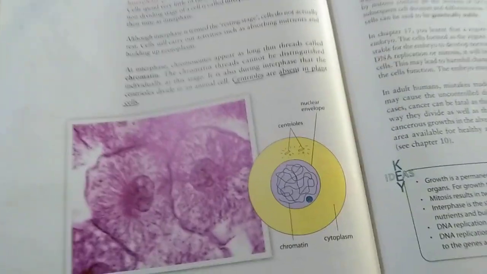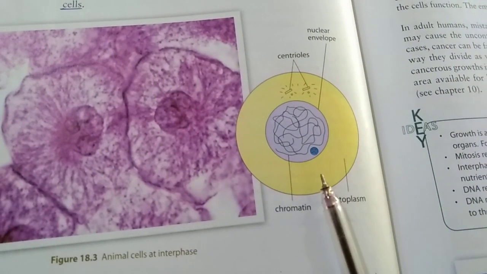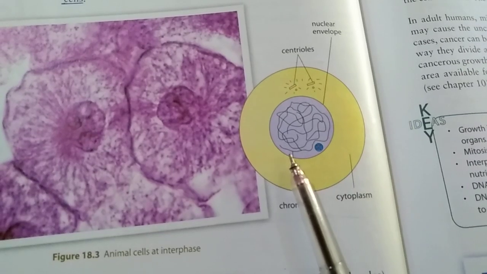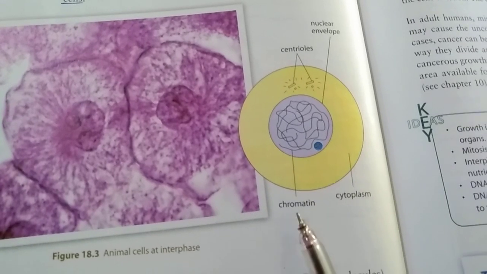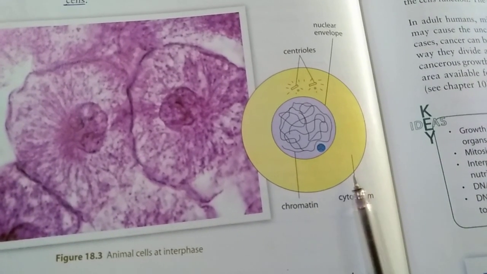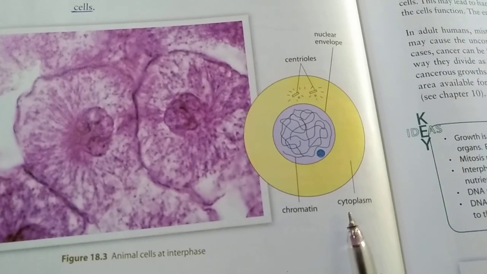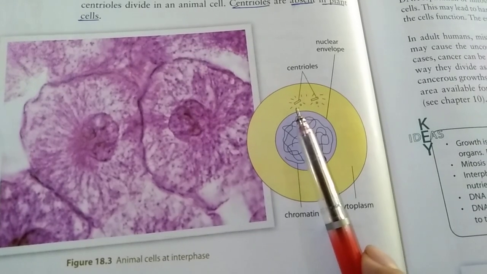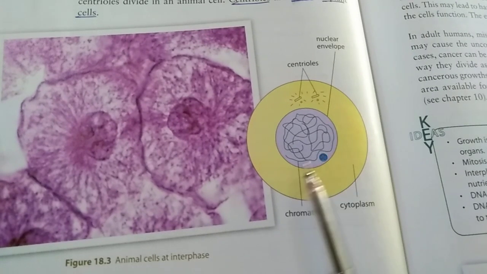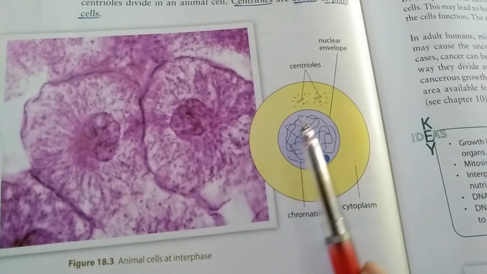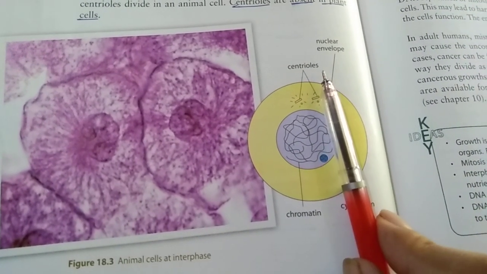Look at this diagram. This is a cell, and these thread-like structures are around the nucleus. Inside the nucleus, the thread-like structures are called chromatin, and the yellow substance between the outer boundary and the nucleus is called cytoplasm. The upper tube-like structure is called the centrioles, and this boundary line is called the nuclear envelope, because the nucleus is inside this membrane. That is why it is called the nuclear envelope.